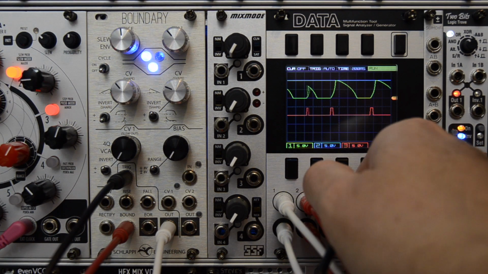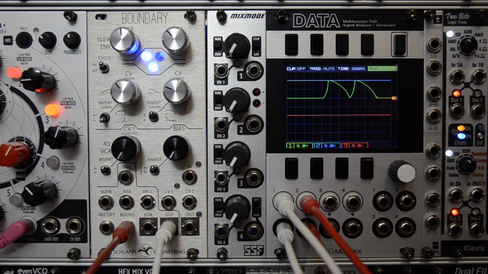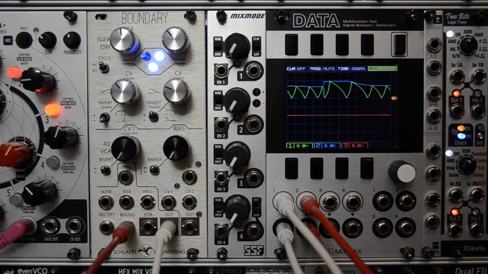And for a moment, let's remove the trigger and just switch to cycling here. And if I now restrict the motion of the envelope by turning down the manual offset, you can see how this influences the behavior of boundary.